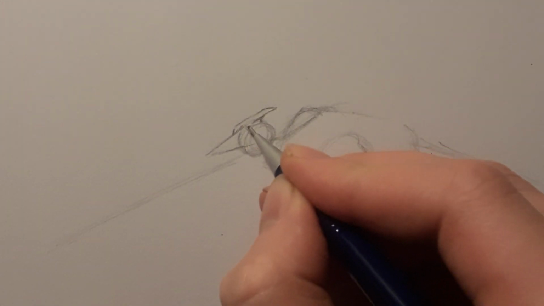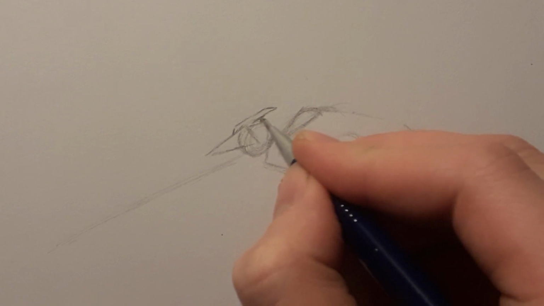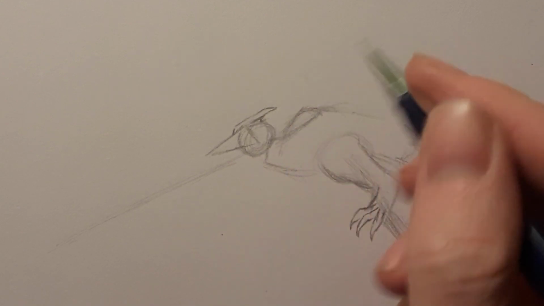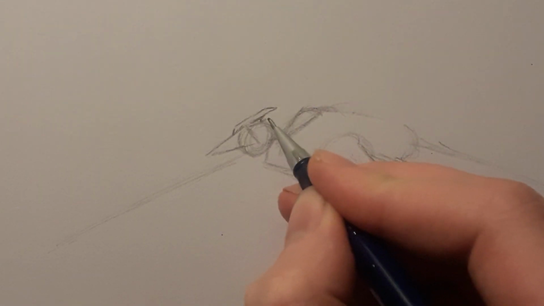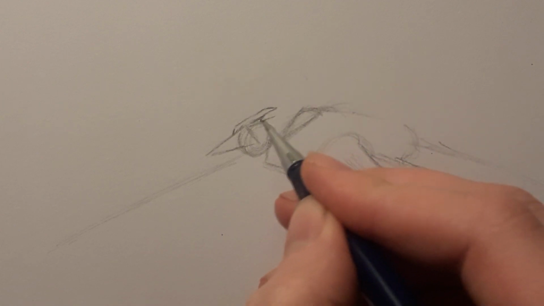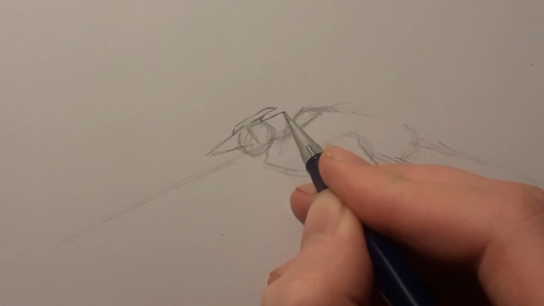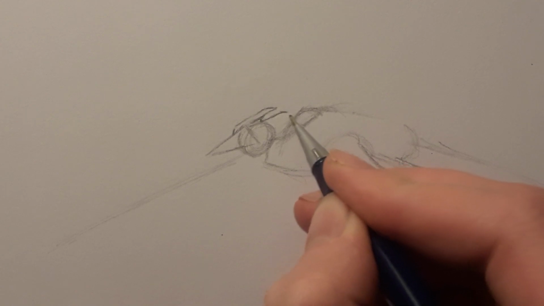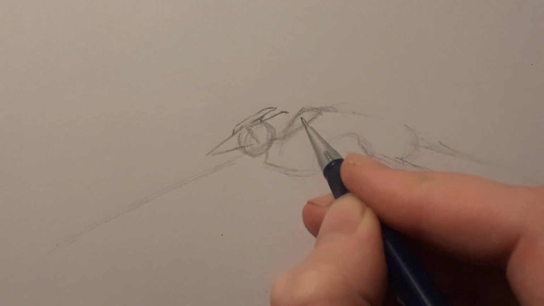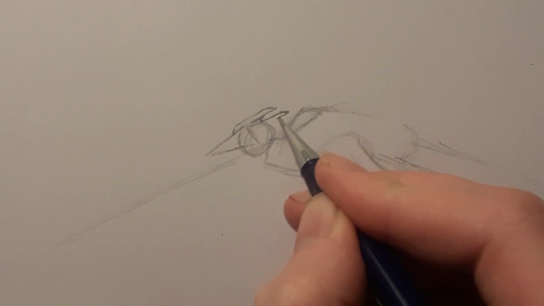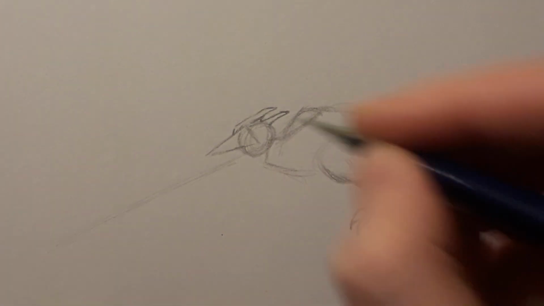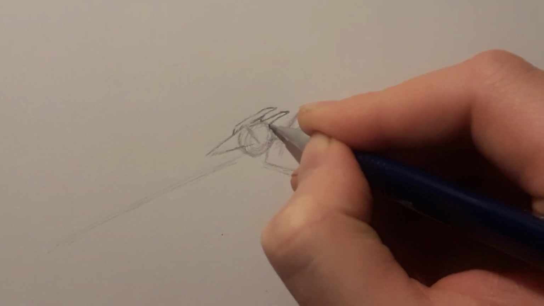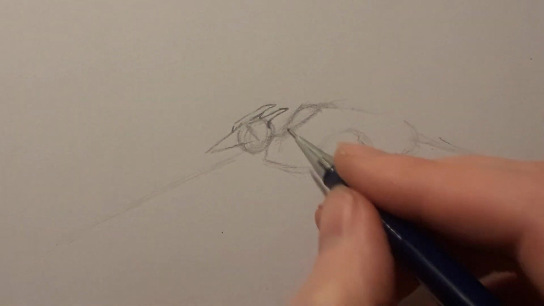Now for the other one, you kind of start about over there as well. It's almost a straight line with a little bit of a curve at the end again, just a tiny curve. And then it just kind of goes like this. It attaches to the back of his head.